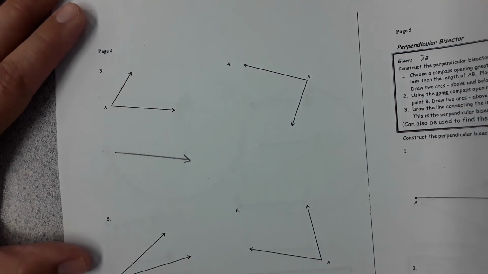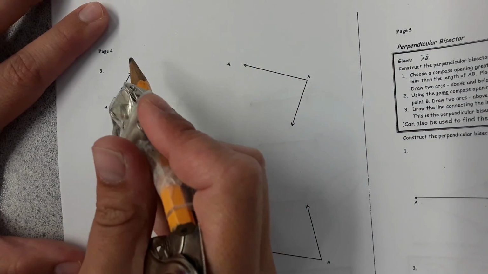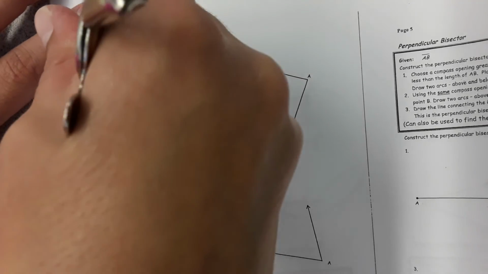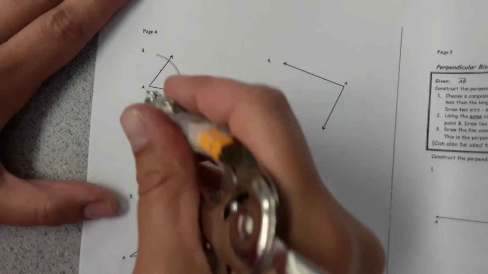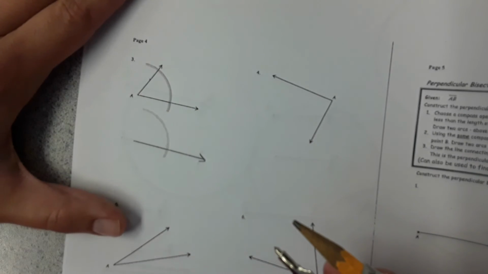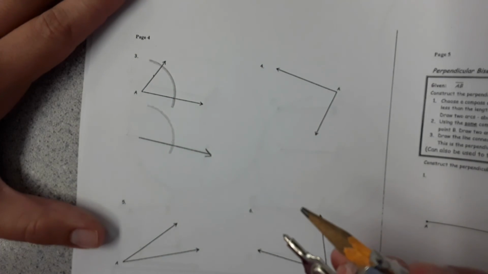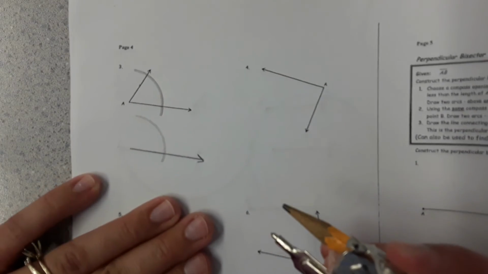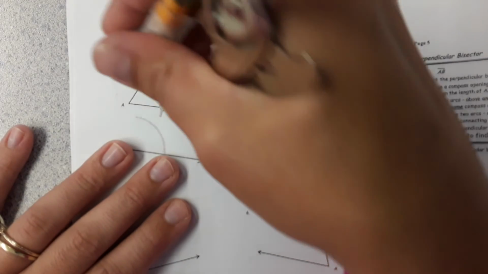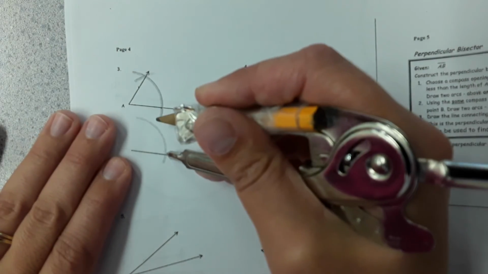I'm starting out with a ray. Making an arc there and here. That's blurry. And then crossing here and here.